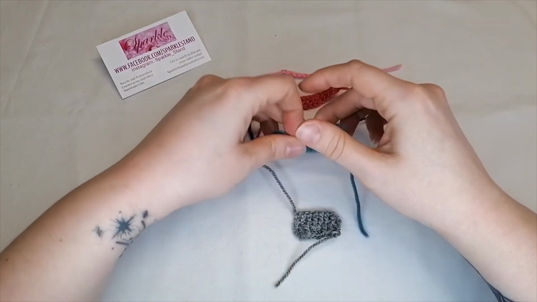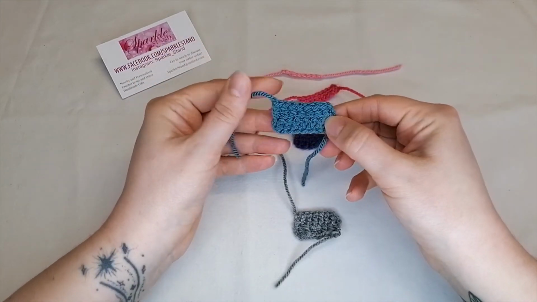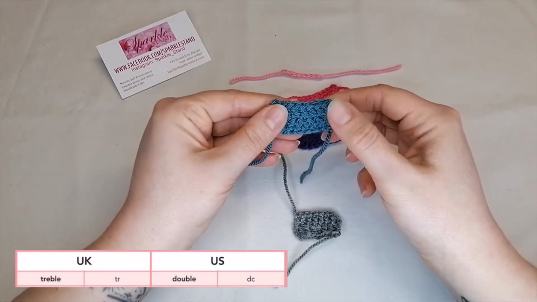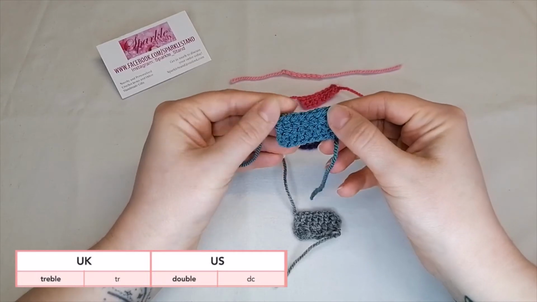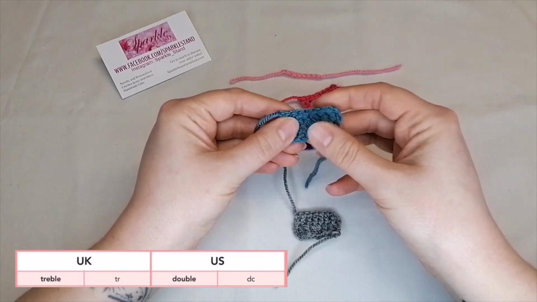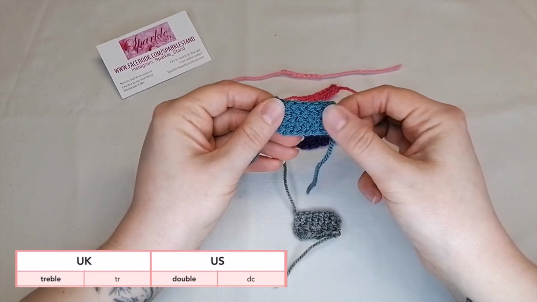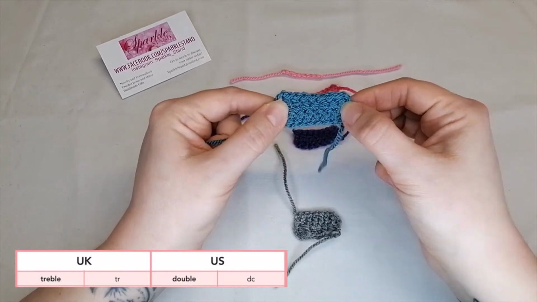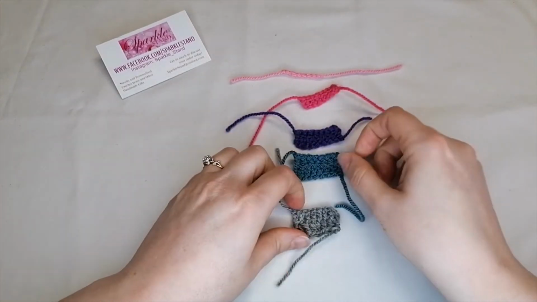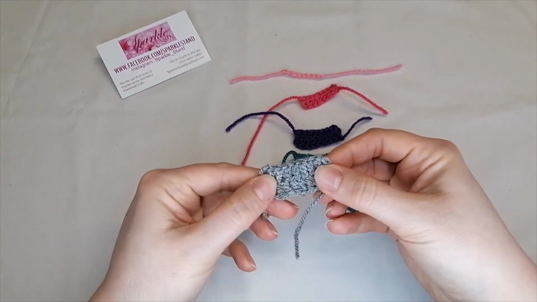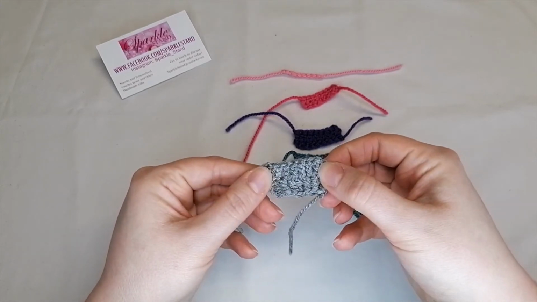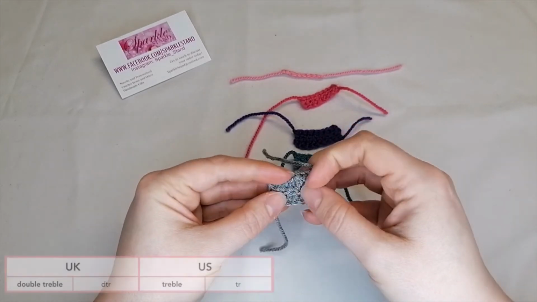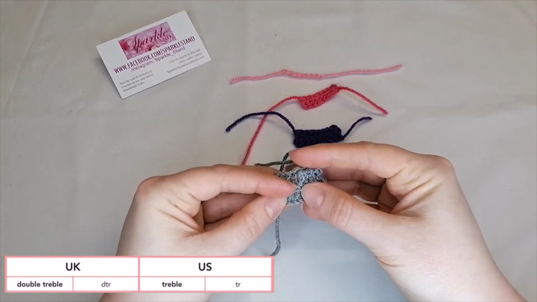Next, we have what the US call the double crochet. This is the stitch that I use the most. So you'll probably find this in a lot of patterns. It in the UK is called the treble. And finally here we have the US treble. It is called the double treble in the UK.